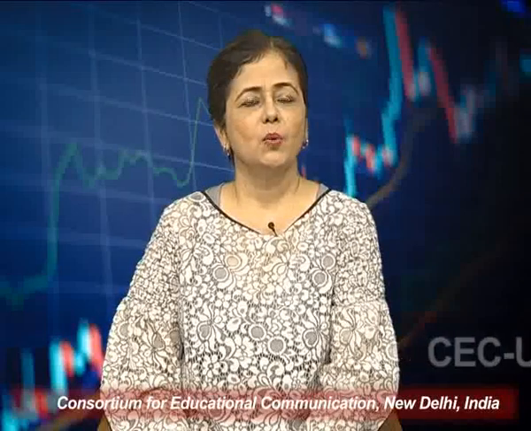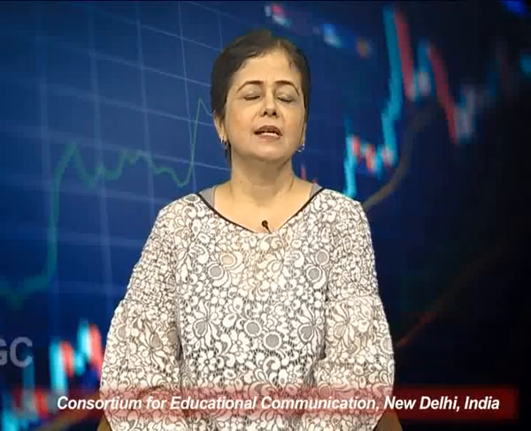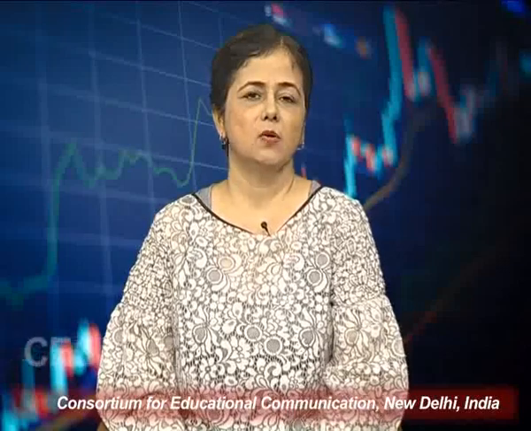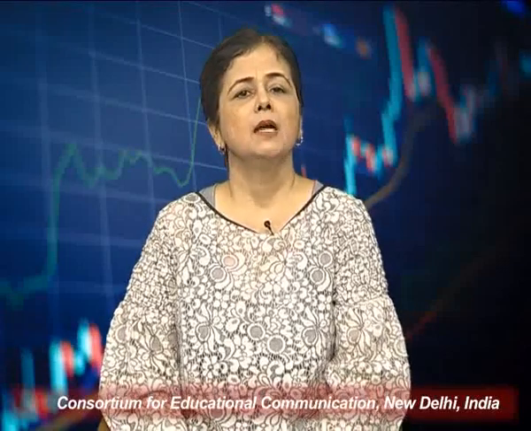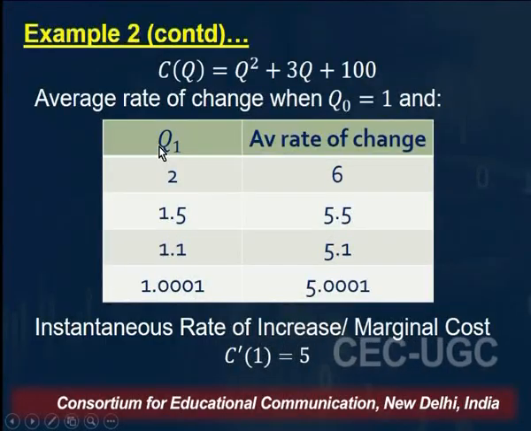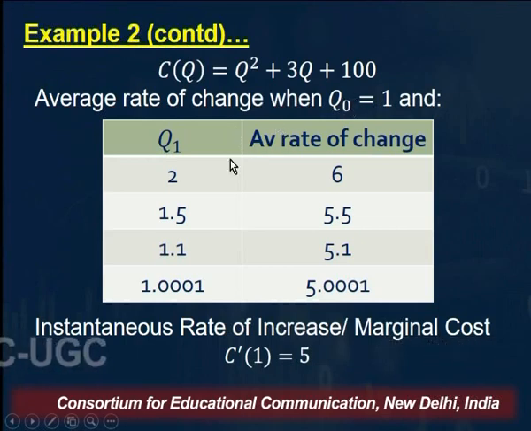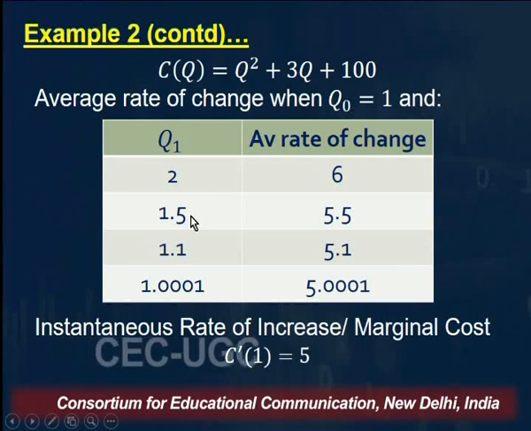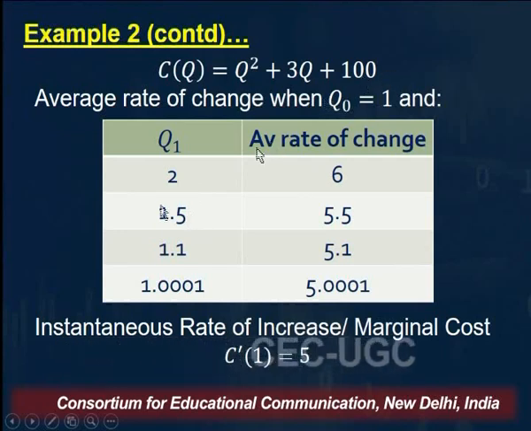Okay, so we have done quite a few calculations here, and now let's summarize them. We calculated the average rate of change when we started from the production level of 1 unit and made it 2 units, or 1.5, 1.1, or 1.0001.